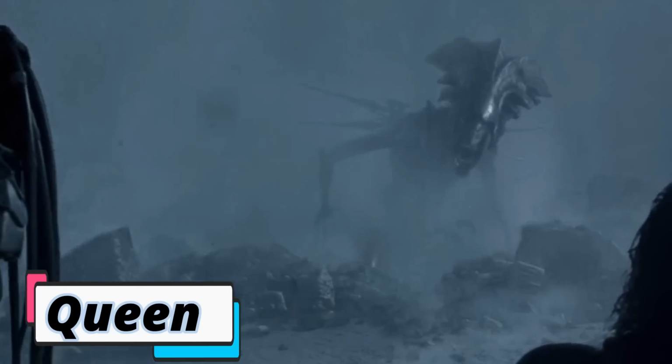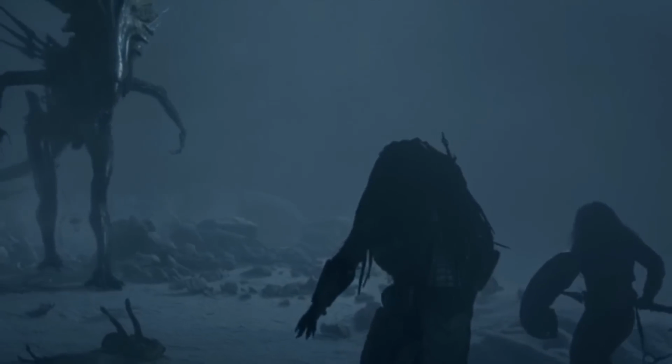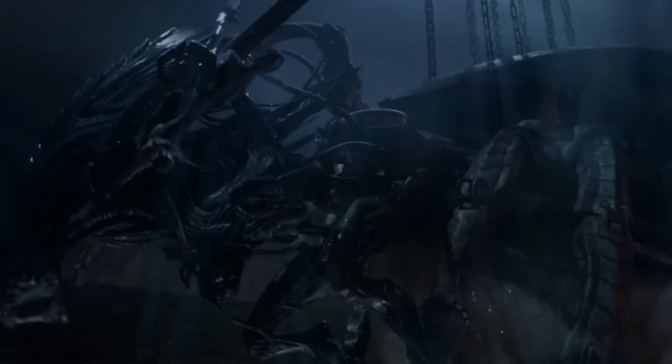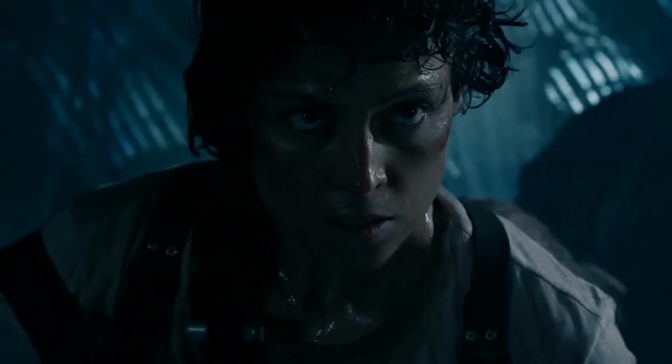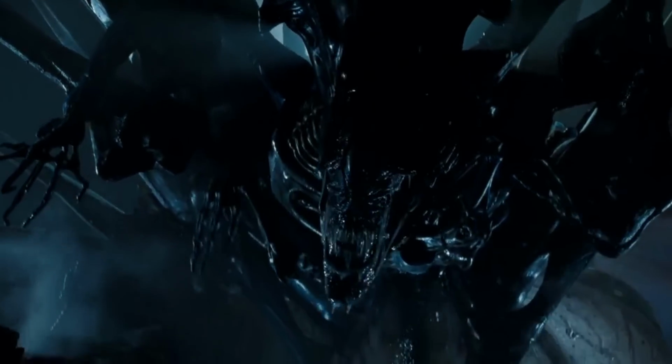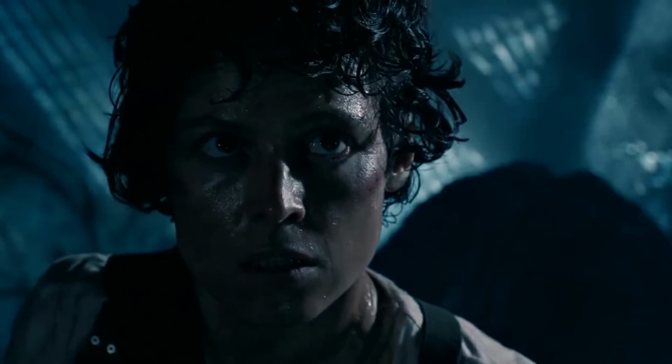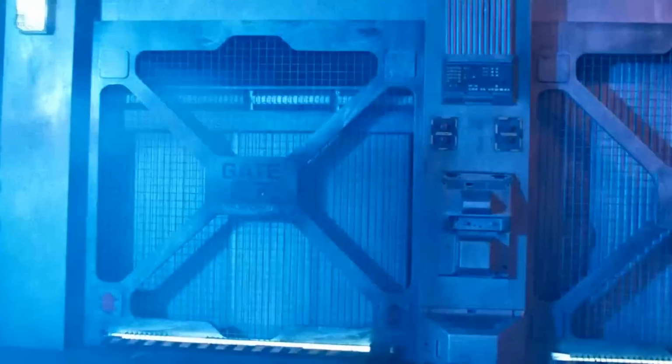Queen. The Xenomorph Queen is the most intelligent and powerful of all the aliens, measuring up to about 100 feet in length. Her primary function is to lay eggs and protect them with the help of Praetorians and warriors. As far as her intelligence is concerned, she shows higher levels of brilliance and can learn through observation. She can even operate basic human technology, like lifts.